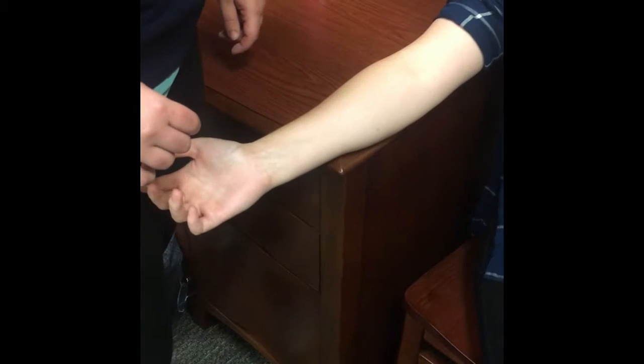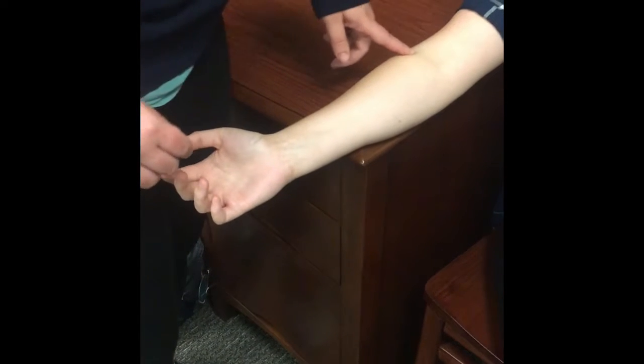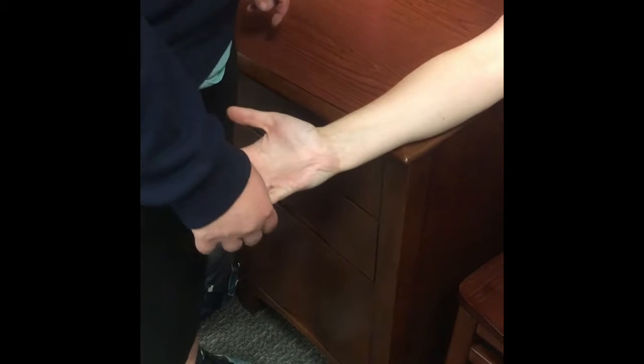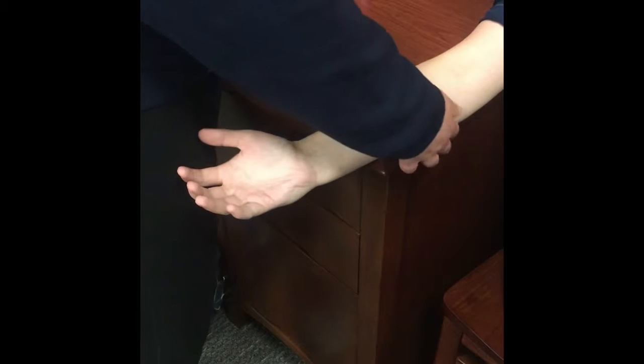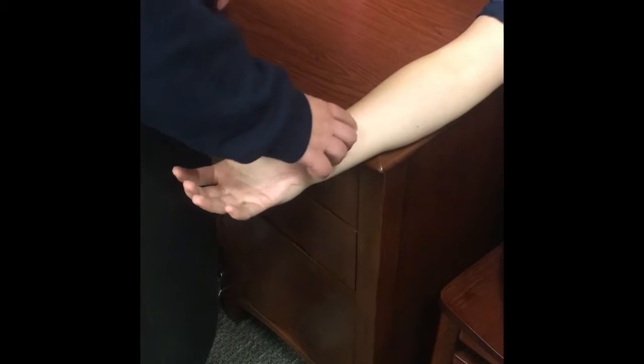For extensor digiti minimi, the origin is the common extensor tendon and it inserts in the extensor expansion of the fifth finger. For extensor indicis, the origin is the posterior ulna and the interosseous membrane, and the insertion is the extensor expansion of the index finger.